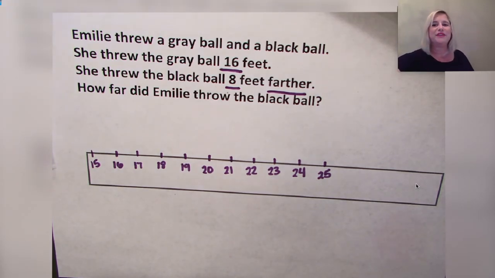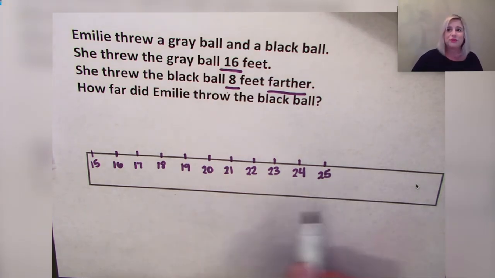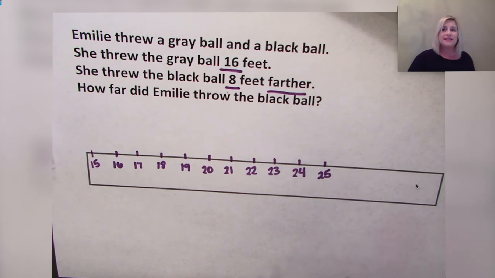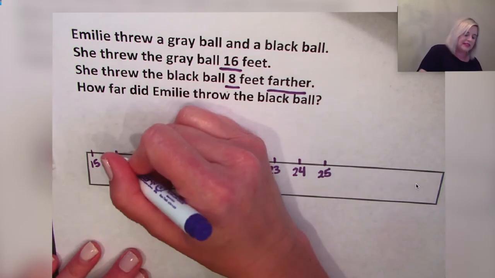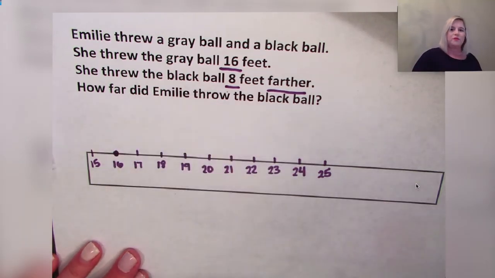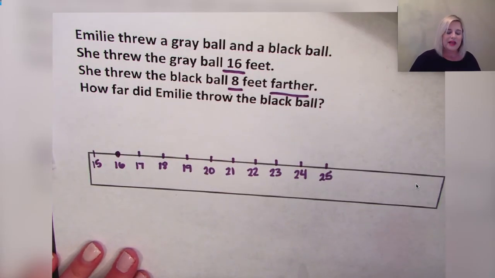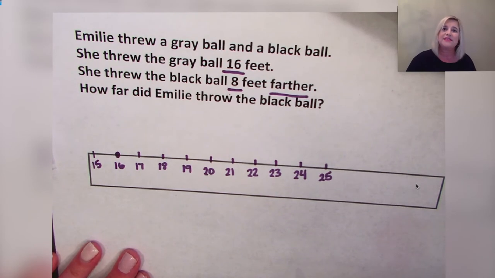Very good, boys and girls. The text tells us the ball went 8 feet further, or to the right. We're starting at 16. Let's place that together. We're starting at 16 because that is the gray ball. Now, how many spaces are we going to move? Very good. We're going to move 8 to the right. You can use arrows to show that you're moving the spaces, and I'll do the same.